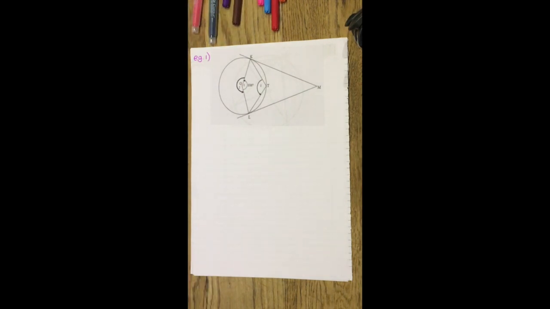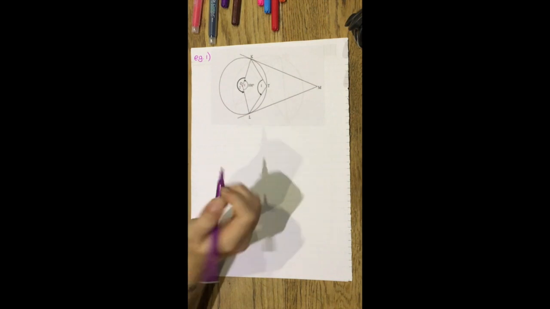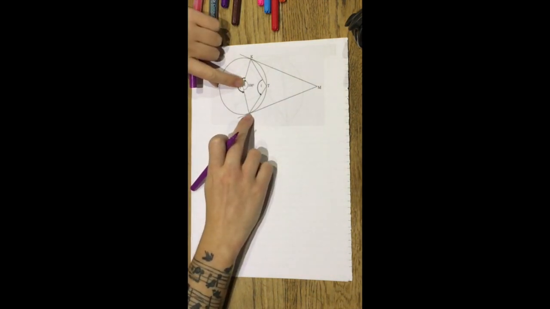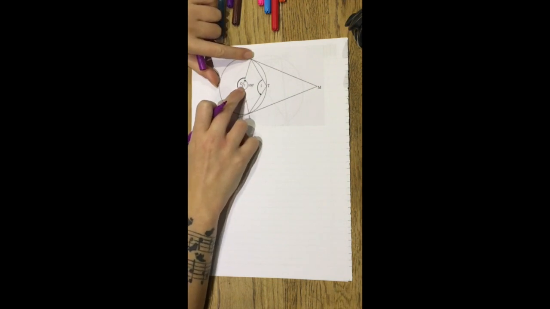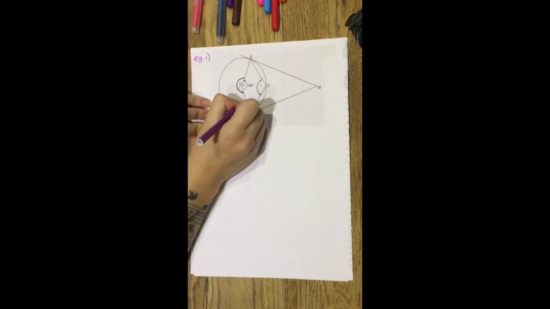So the fact that they've told us that that is the center, great, I already know a few things. I know that if this is my center, this to this is a radius, right? It's from center to the circumference. From here to here is a radius. So I know that those two lines are equal because radii. Okay, there's already a piece of information I've got in there, just by knowing that that's the center.